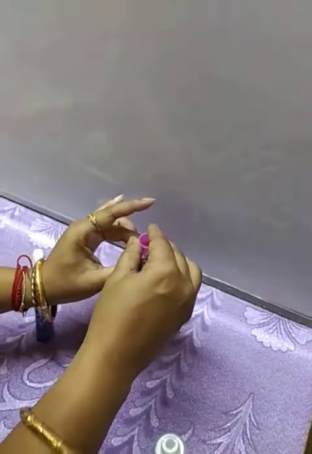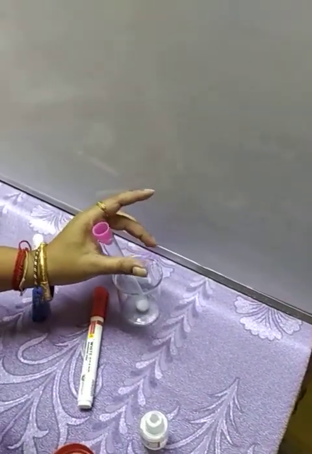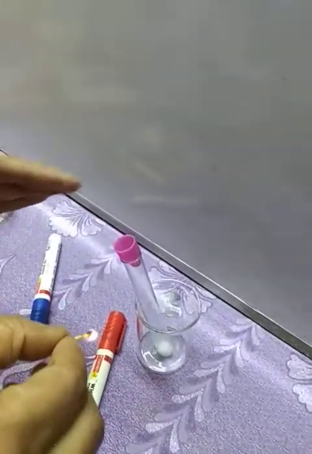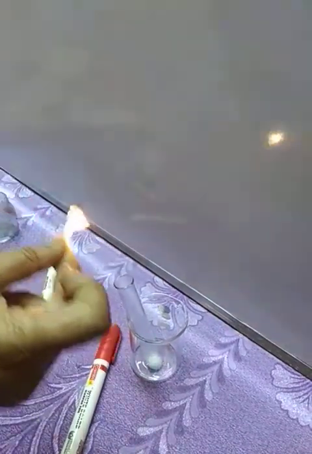Okay, again I am keeping it in this manner, and again I will be holding the burning matchstick inside the test tube to get the sound. Once again I am telling you, if you do this reaction at your home, be very careful. Got the sound again?